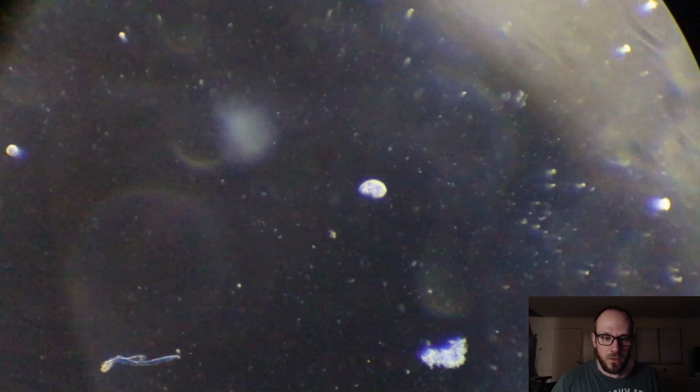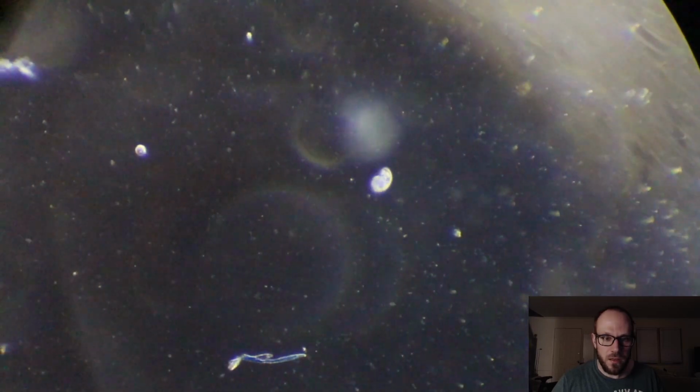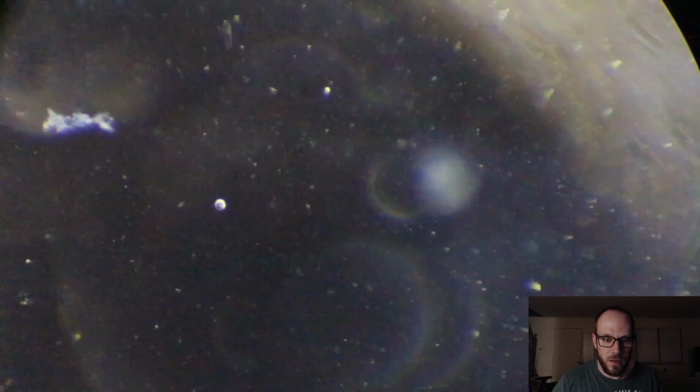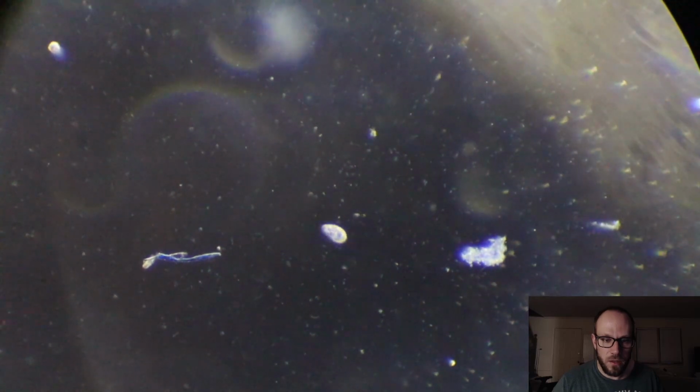It's just kind of cool that in this tiny little slide on my microscope, there's this dude swimming around, couldn't even fathom of the world outside of that little drop of water that he lives in. But yeah, look at all these guys just swimming everywhere. They're so small.